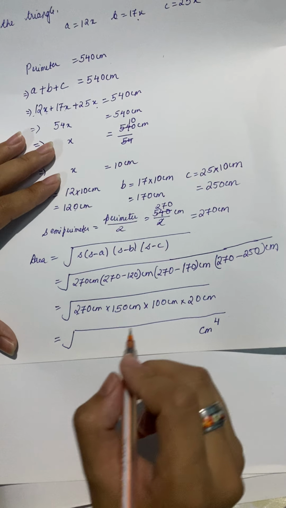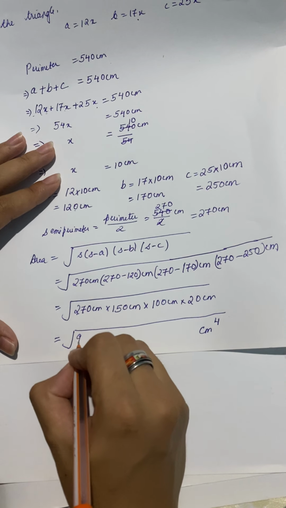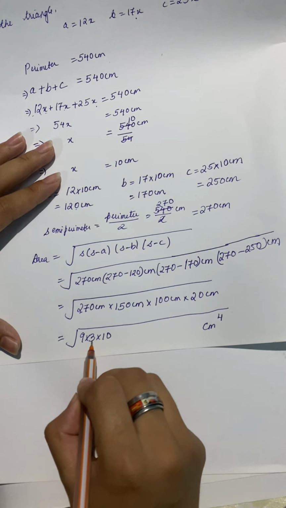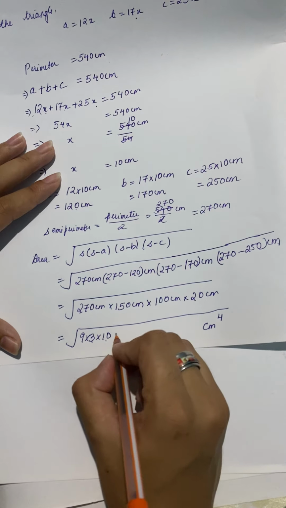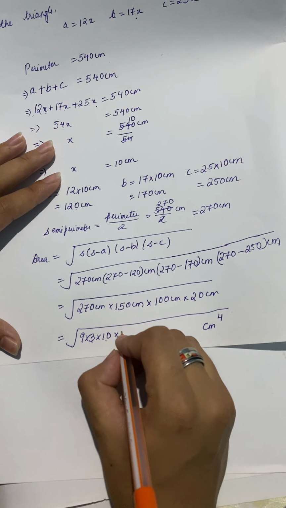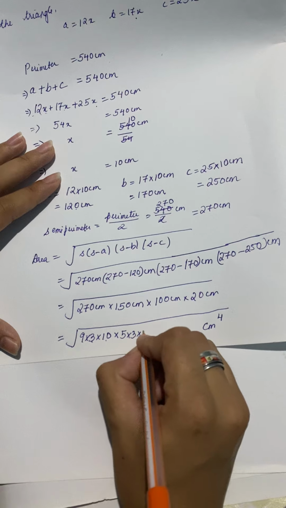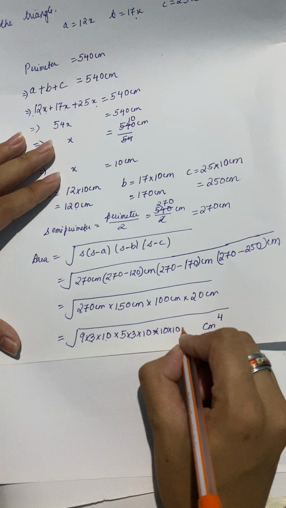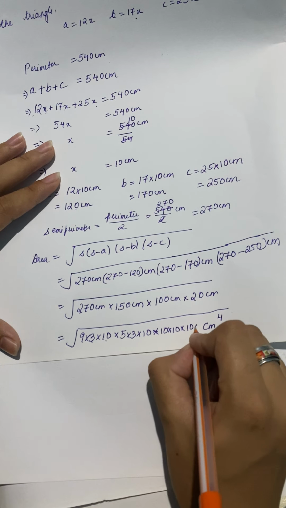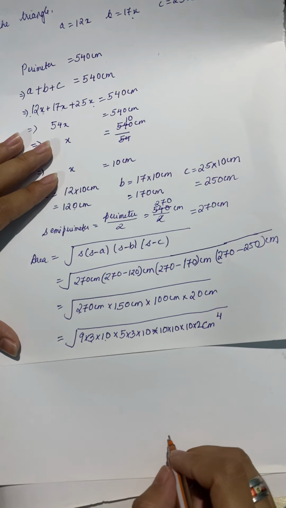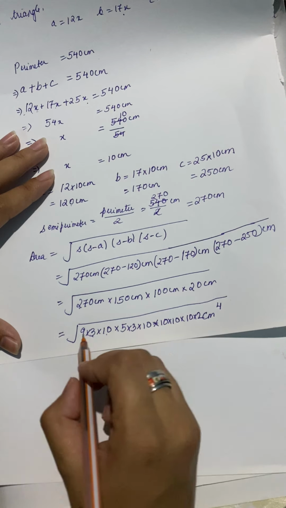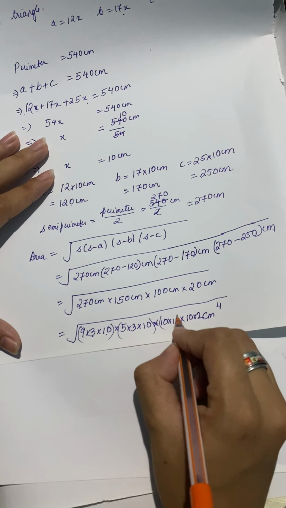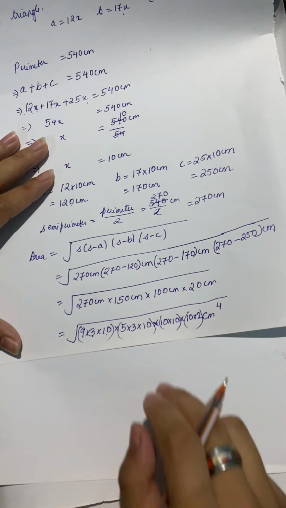270, you think about this, 270, can I write it as 9 into 3 into 10? Because 9 into 3 is 27, into 10 will give you 270. The same thing, 5, this one, can I write this as 5 into 3 into 10? The next I'll get this as 10 into 10, and finally this will be 10 into 2. Clear? Less space is there, but it's understood, right? 9, this you can just put under bracket. All of this, so 10 into 10, 100, and 10 into 2, 20 centimeter.